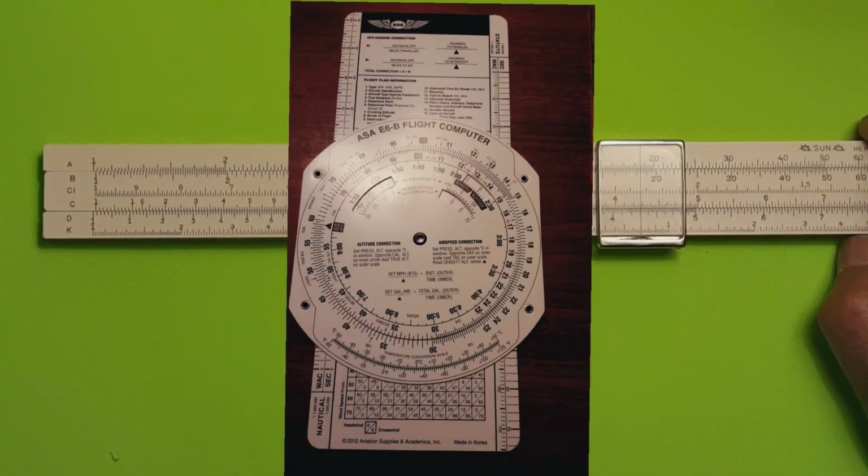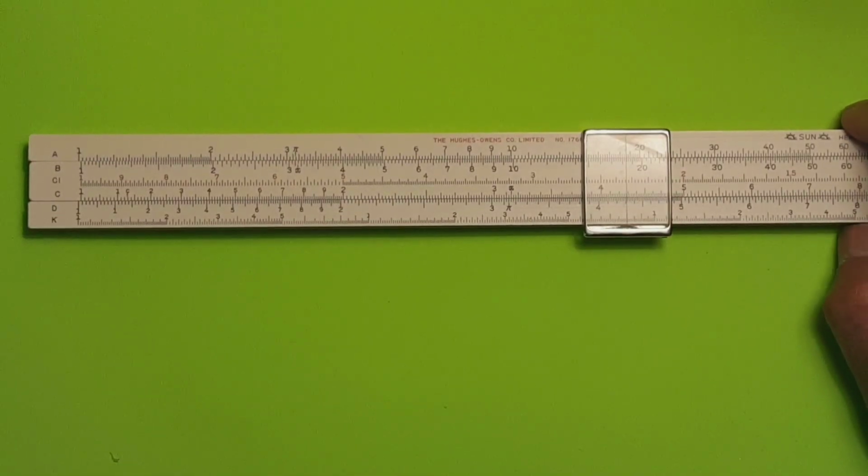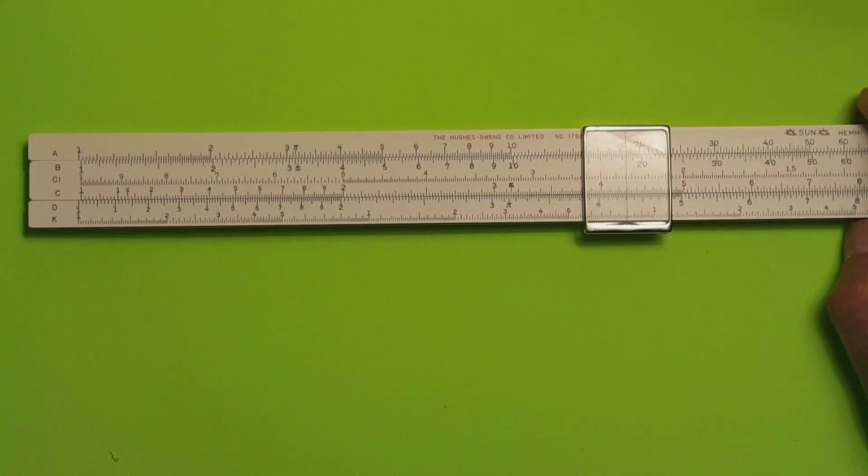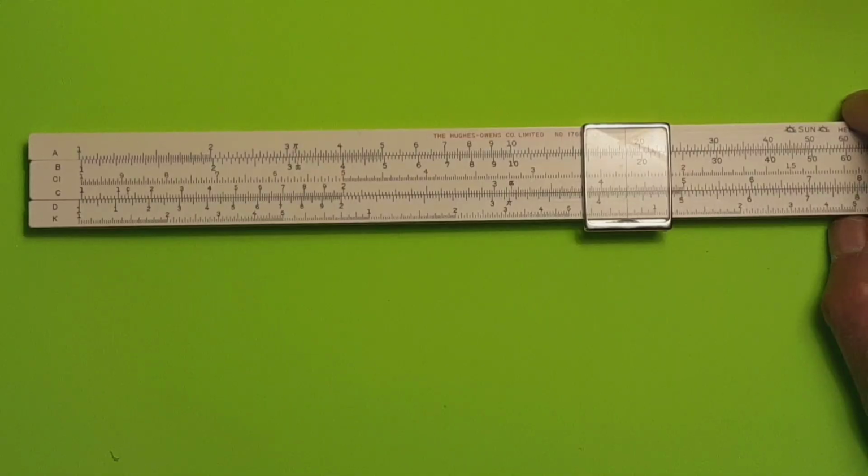Now at the pilot schools they learn it, and the test based on that is a very serious test, even though pilots don't have to use that calculator anymore because they use satellites and computers.